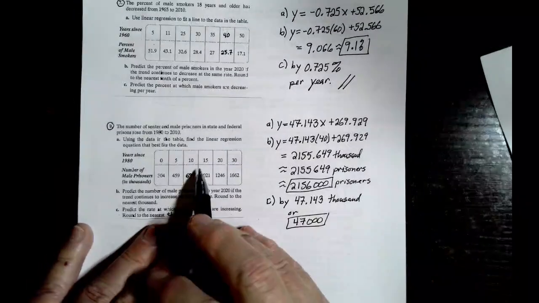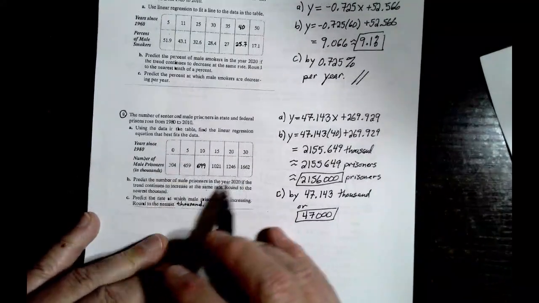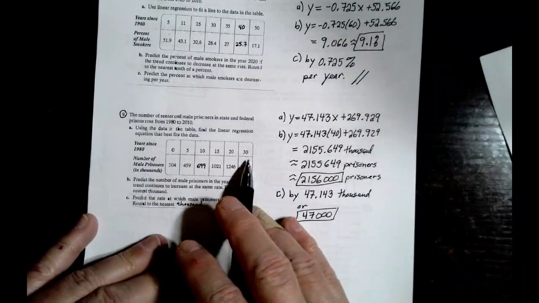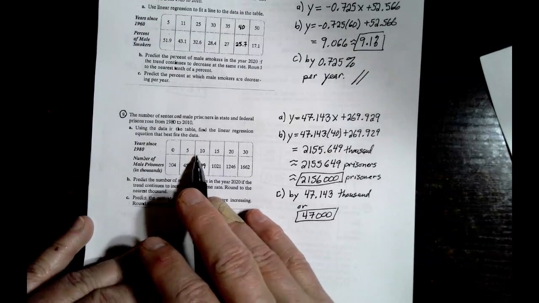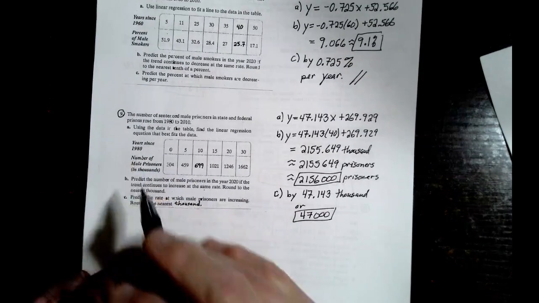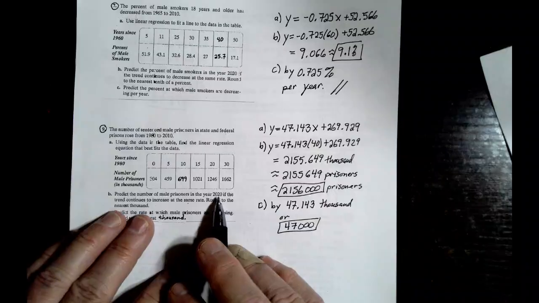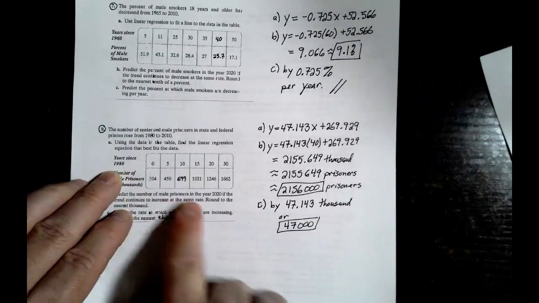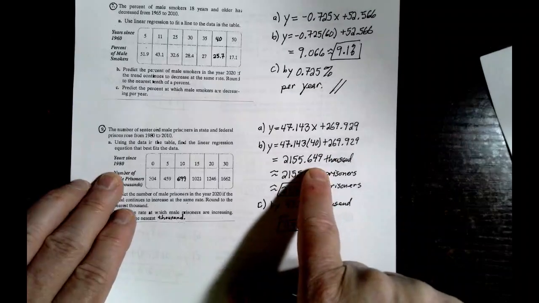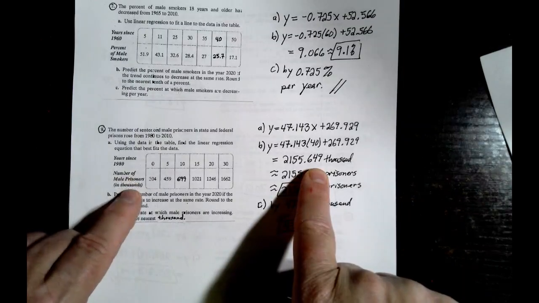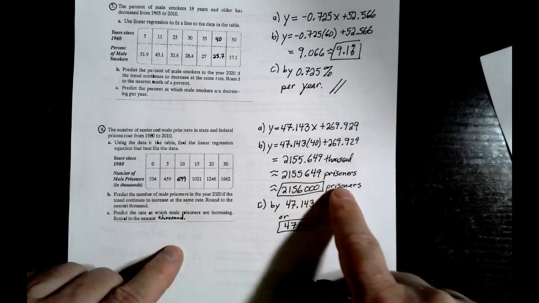Number 9. Number of male prisoners in state and federal prisons, it's rising over the years from 1980 to 2010. So year 0 is 1980, and this is every year, number of years after 1980. So you plug in these numbers, and you get this equation. And now they ask you, what about 2020? Well, how many years after 1980 is 2020? That's 40. So you're going to plug in 40 for X, and you get this number. Remember, that's in thousands. It says thousands of prisoners, so it's that many thousands. Or you just move the decimal over 3 places, and that's how many prisoners.